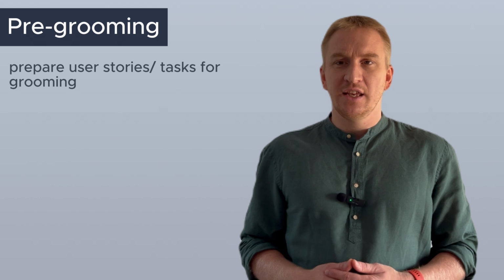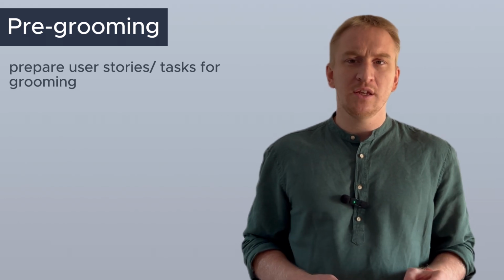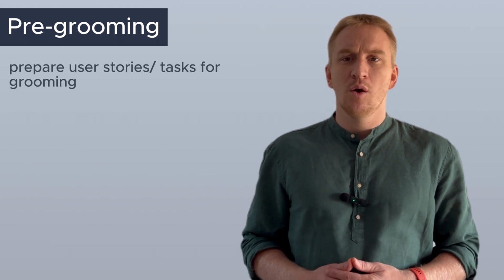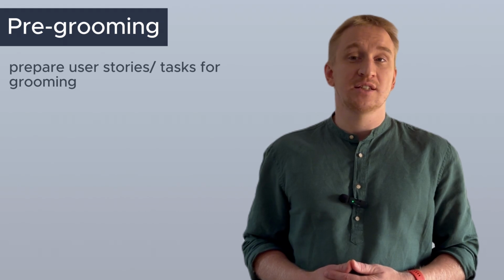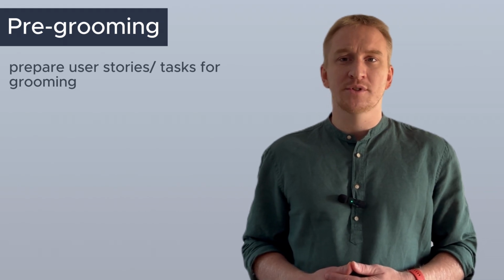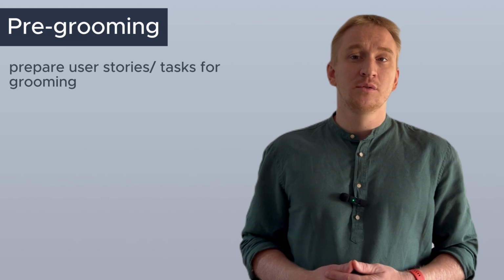The next ceremony is pre-grooming. What is it? It's a call that resolves the following tasks. Number 1. Prepare user stories to be ready for grooming. Grooming is one more ceremony when the team estimates tasks. So pre-grooming helps to prepare tasks to include all requirement information and details.